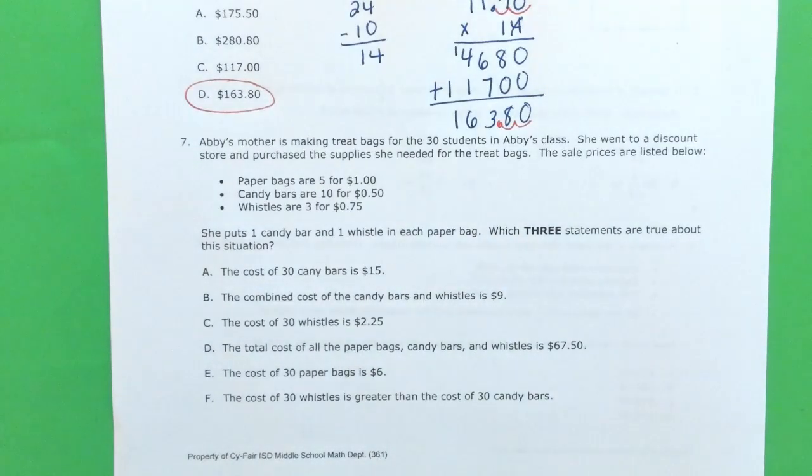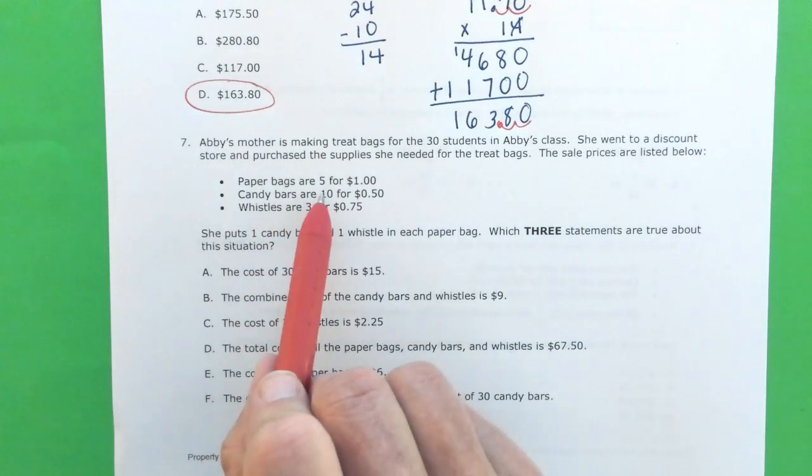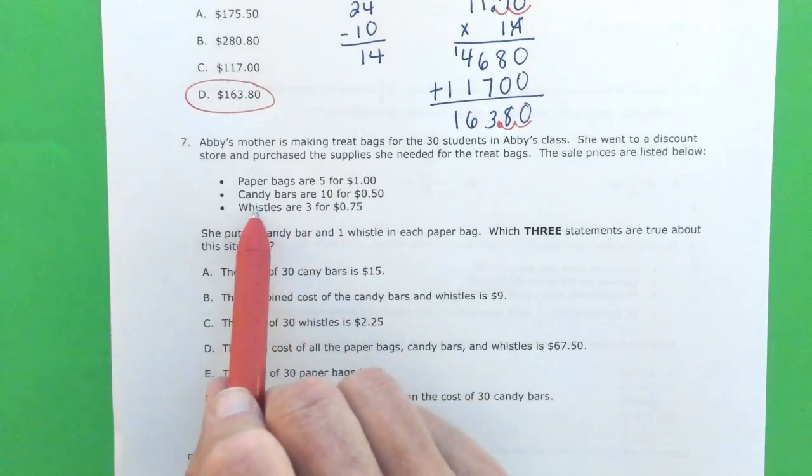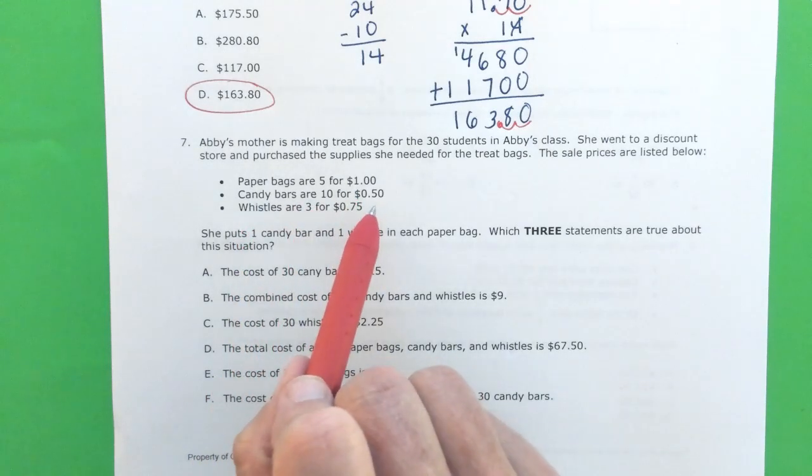All right, last one. Abby's mother is making treat bags for 30 students in Abby's class. Okay, 30 students. Probably need that. She went to a discount store and purchased the supplies she needs for the treat bags. The sale prices are listed below. Paper bags, 5 for $1. That's a good deal. Candy bars, 10 for 50 cents.